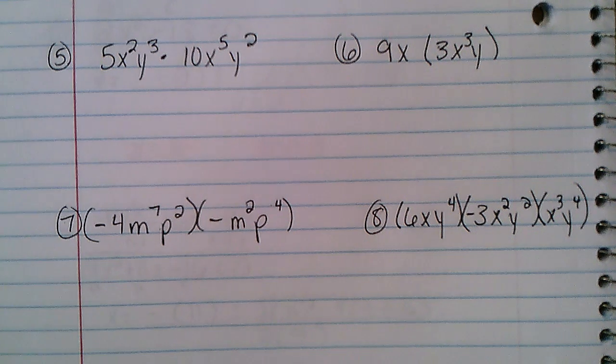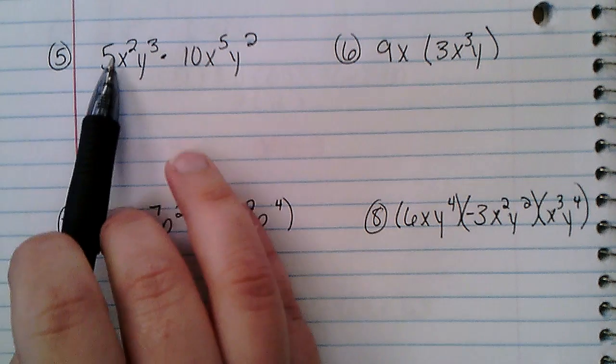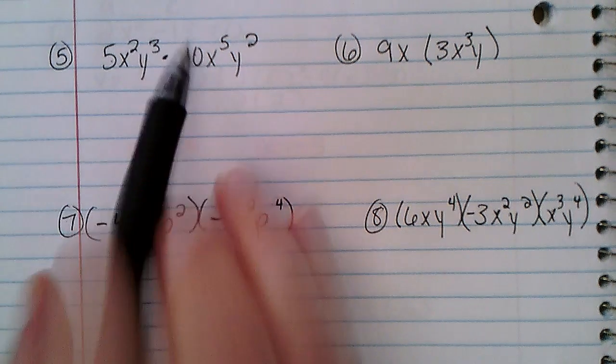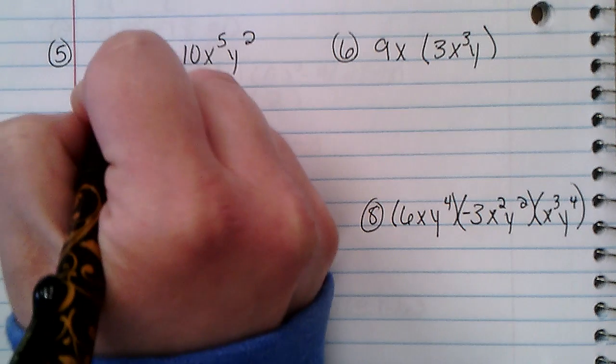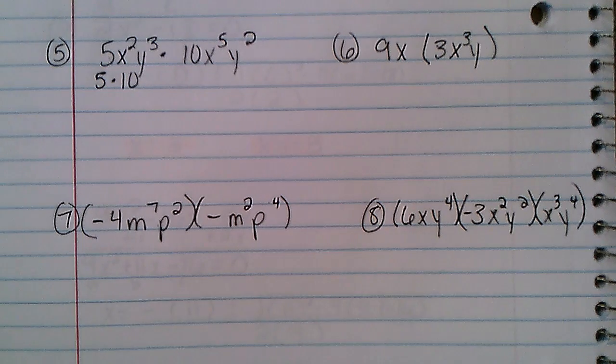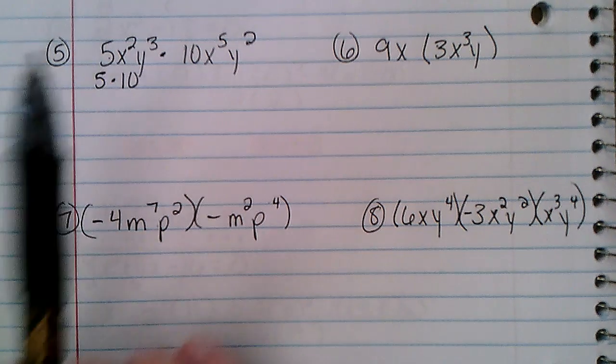All right, now we're going to do examples with more than one variable. So now the variable is going to matter. For this first one, I have my coefficients, my 5 times my 10. If we're doing mental math, that's what I'd be doing, 5 times 10. Now, this is what I'm not going to do.